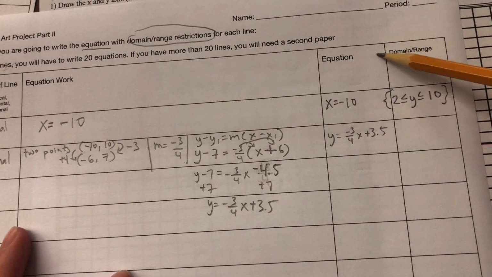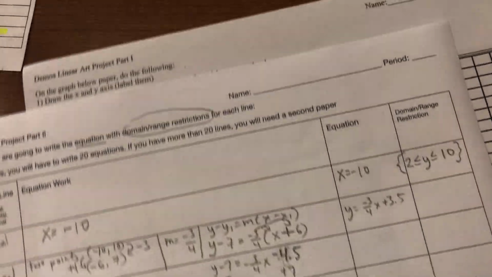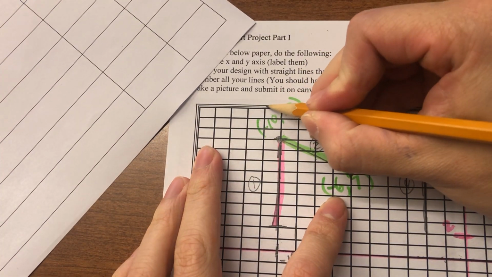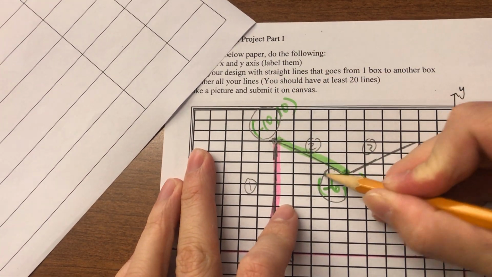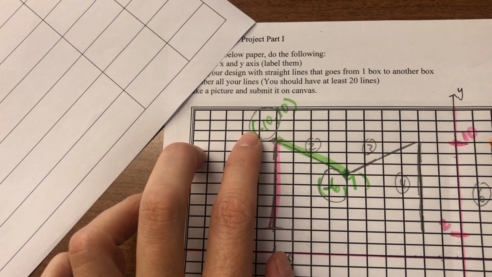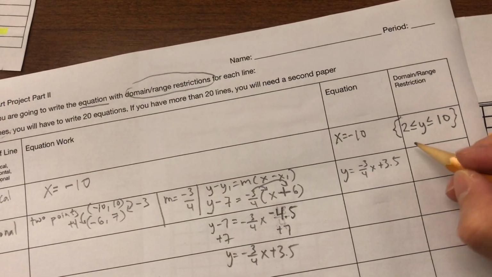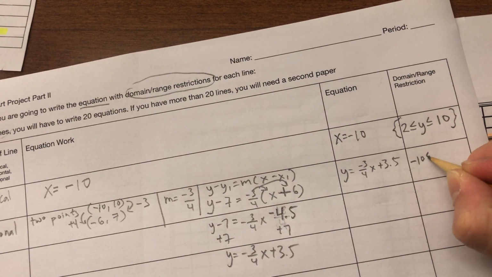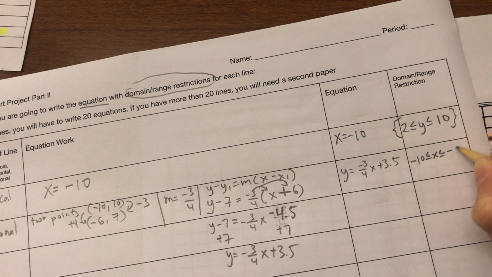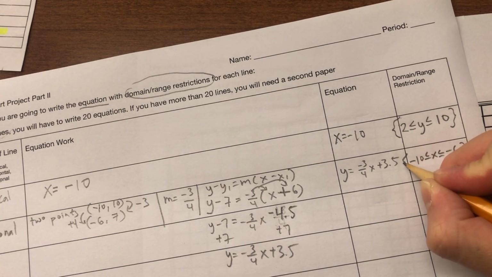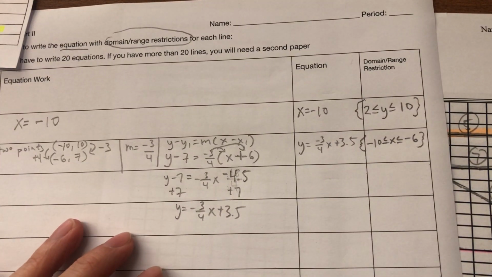I will still have to do a domain restriction on this, because I don't want my line to go all the way through. My line only goes from here to here, so from the left x value to the right x value. So negative 10 is less than or equal to x, which is less than or equal to negative 6. Put these fancy brackets in, and it will be helpful for you for part 3.